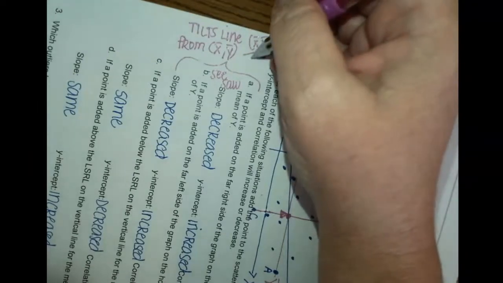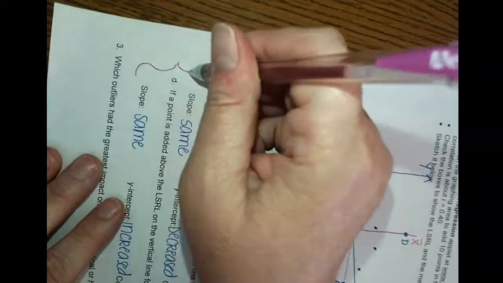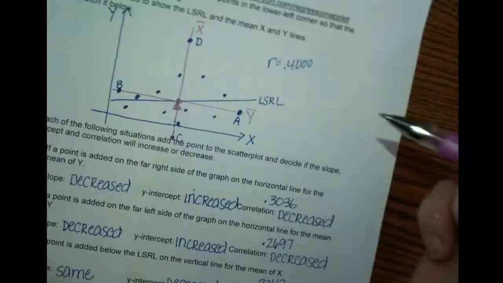You put a point above this, this is going to pull the line up, which makes the opposite end go down. So they have an inverse relationship because it's a stiff board, and it's going to seesaw back and forth. For C and D, we did something different.